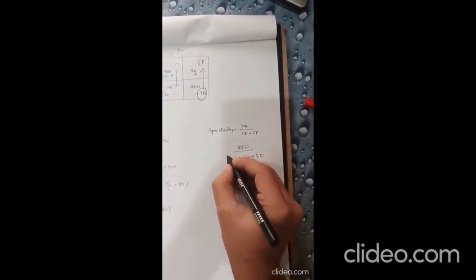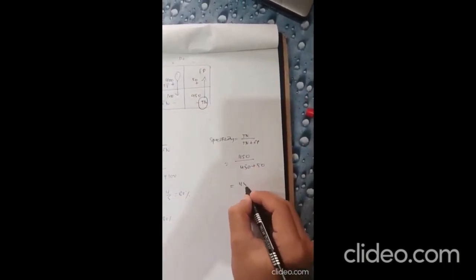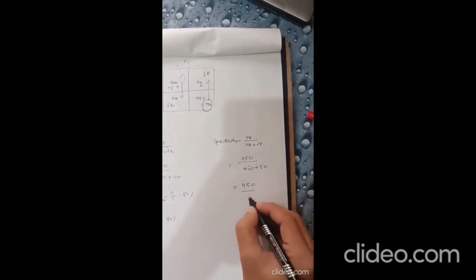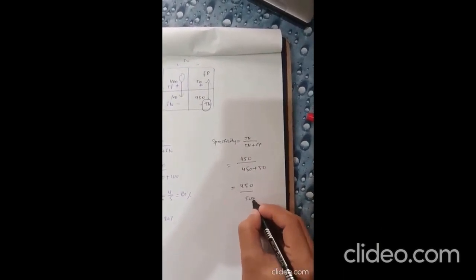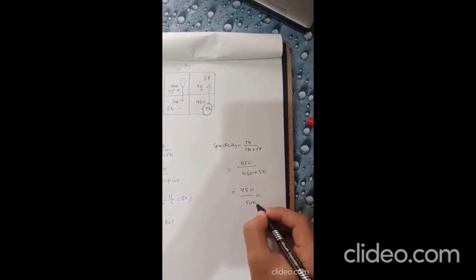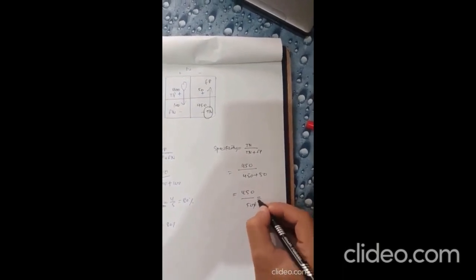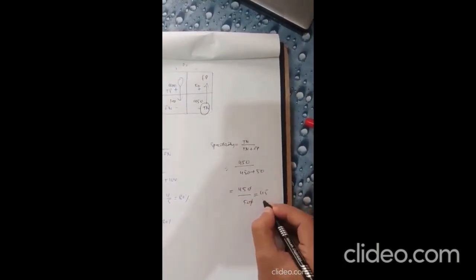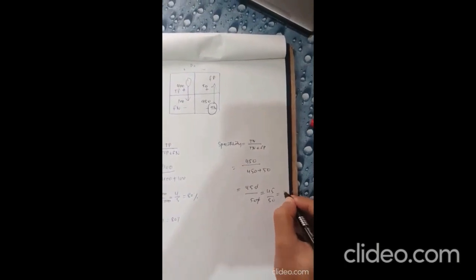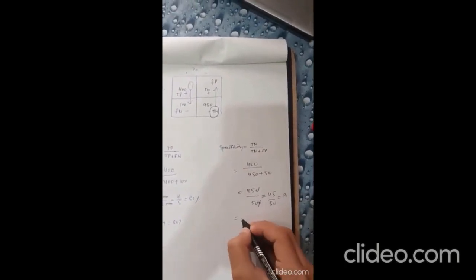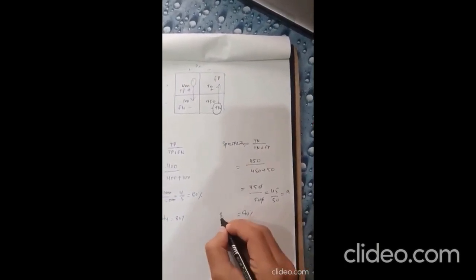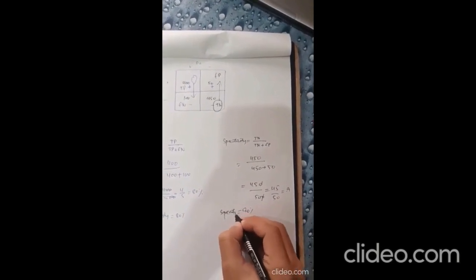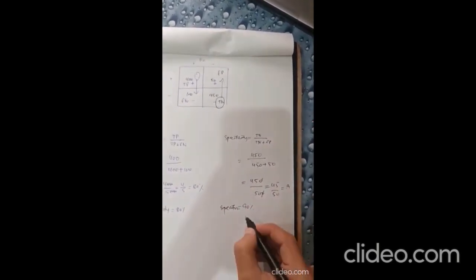So specificity will be equal to 450 upon 500, which is 45 upon 50, equal to 0.9 or 90%. Specificity will be 90%. So let's move on to positive and negative predictive value.